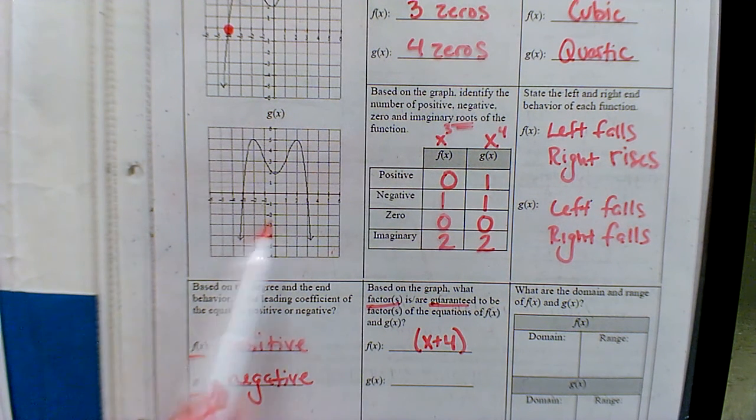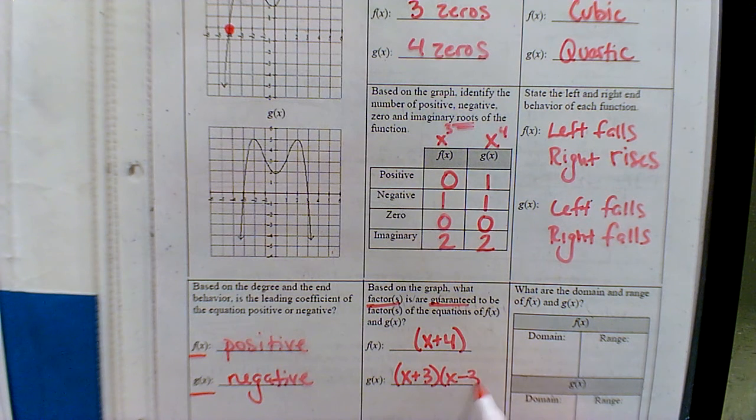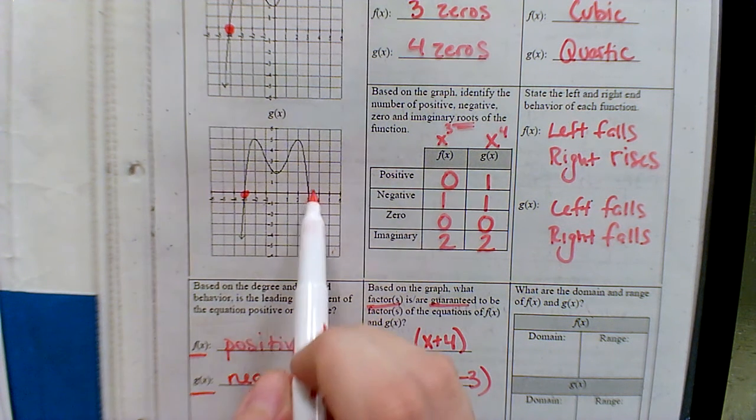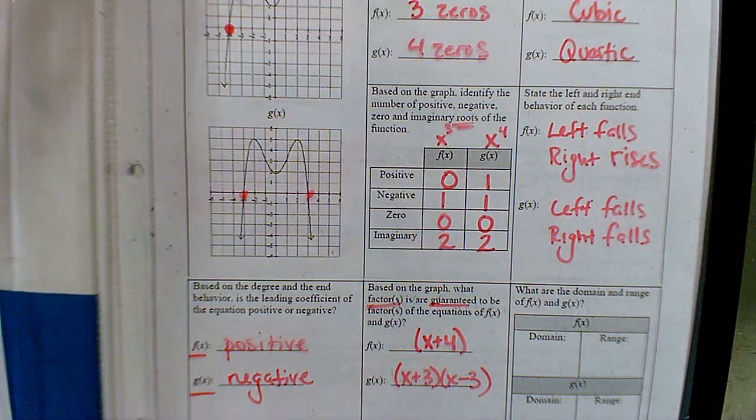What about g of x? X plus 3 and x minus 3. Based off those x-intercepts. There might be more. There might be imaginary ones, okay? But those are the only ones that we're guaranteed to have based off the equation.